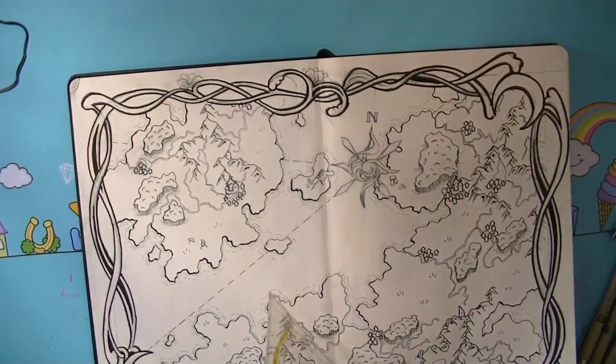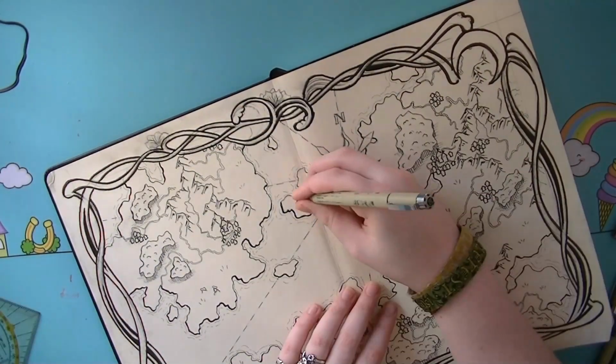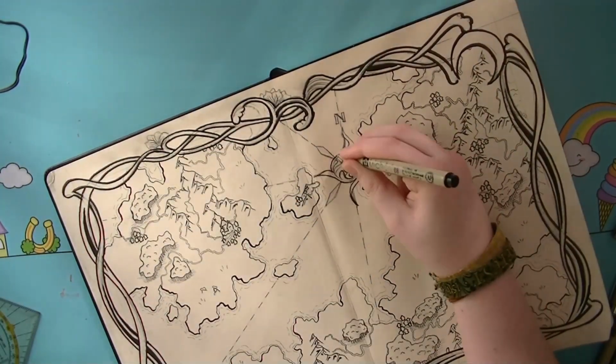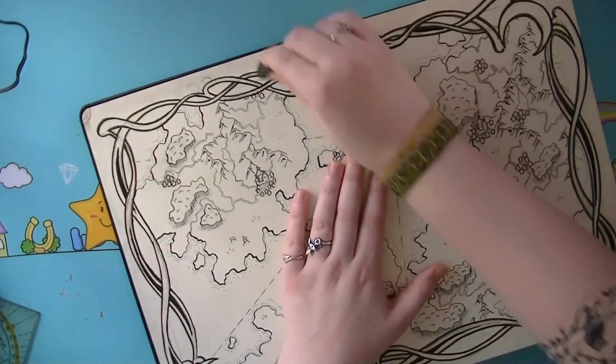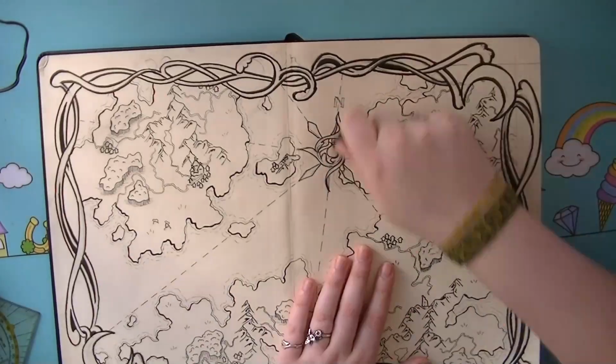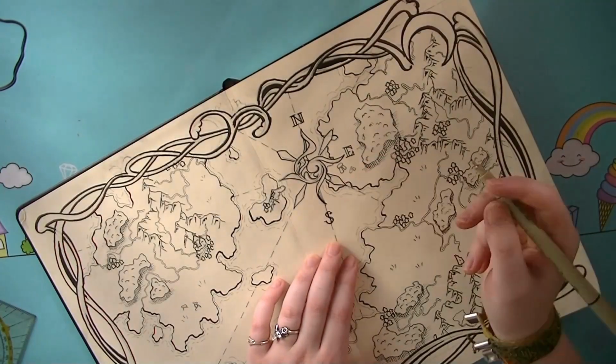And to finish it off, I put a dotted line in my cardinal directions, but only in the ocean, and outline my compass with the 08. And finally I erase all my pencil lines and add in the letters N, E, W, and S.